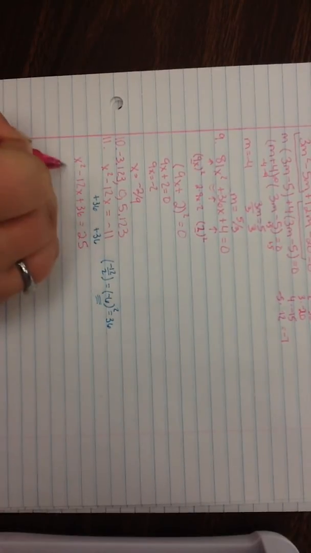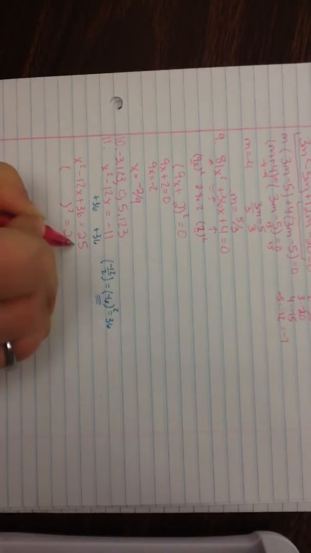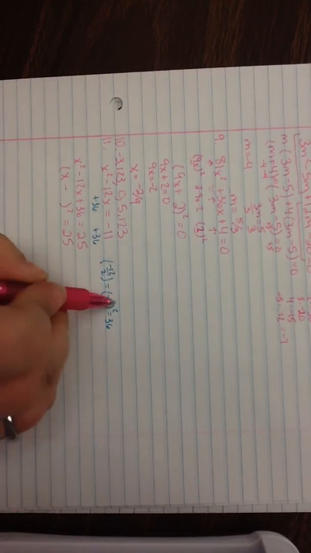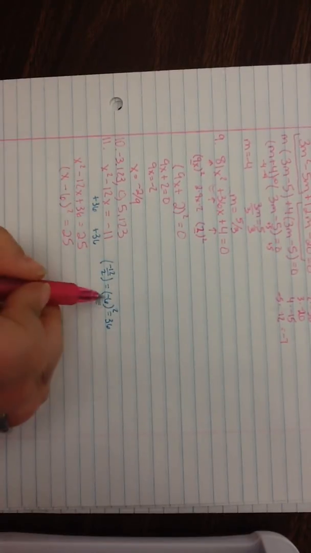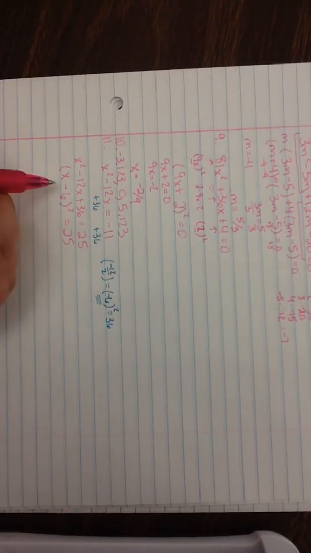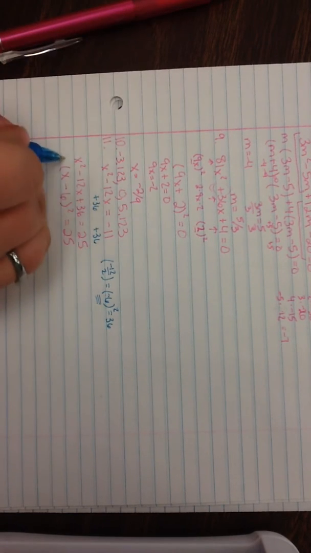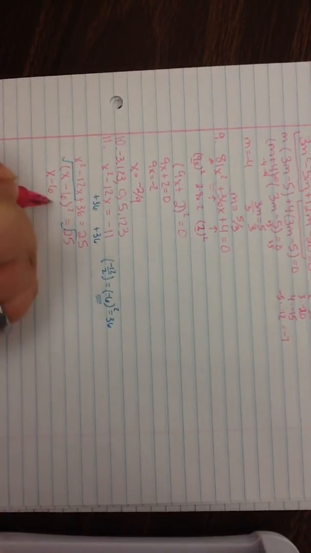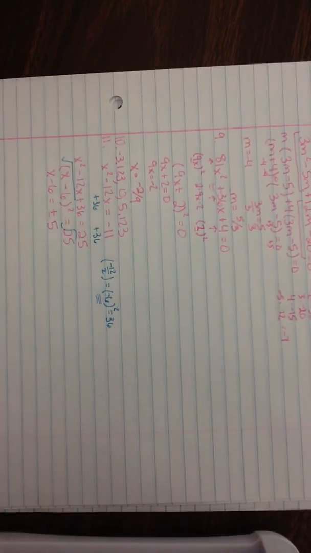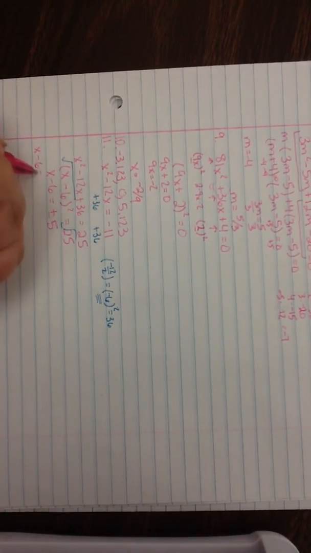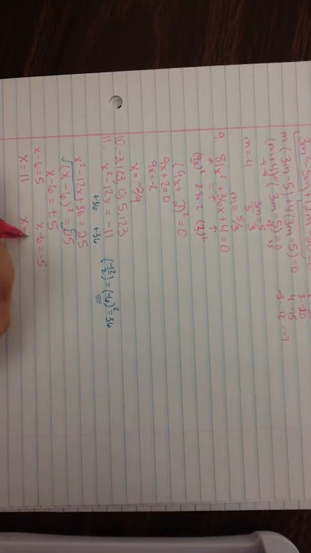Oh, good. Now this side factors as x, and then whatever this sign is, so minus subtraction, and then whatever this number was. Or just x, and since that was negative 6, you would know it would need to be subtraction. So there's a couple different ways you can tell. Once I have that factored, I need to take the square root of both sides. So I have x minus 6, and since I put the square root sign there, it needs to be plus or minus 5. So now I'm going to split it. X minus 6 equals 5, and x minus 6 equals negative 5. Add 6 to both sides, x equals 11 here. Add 6, x equals 1 there.